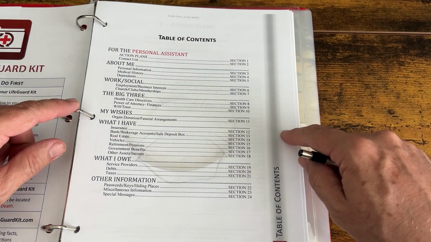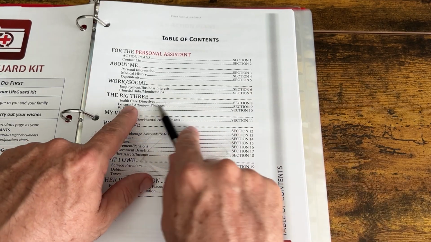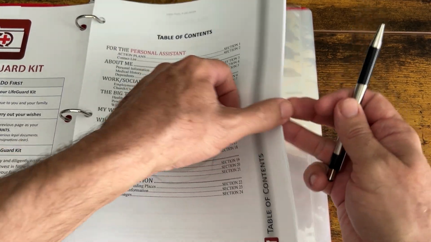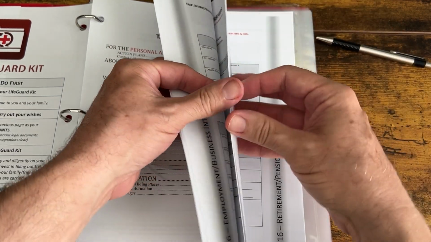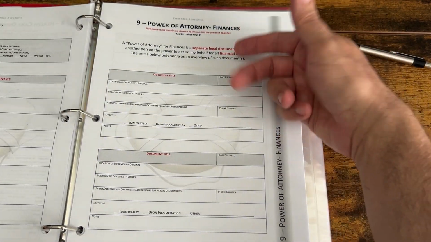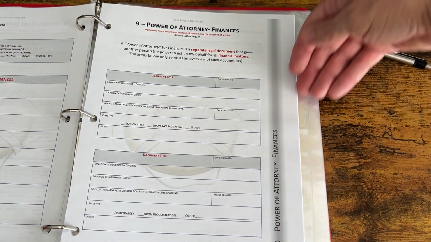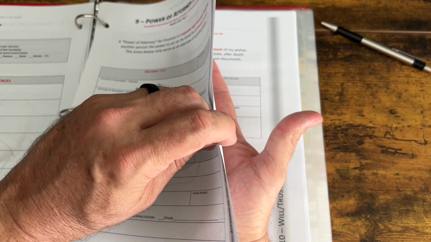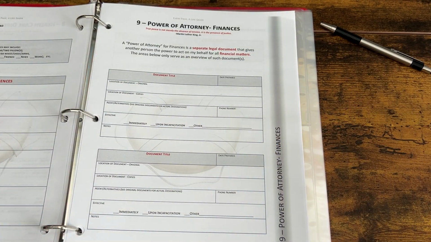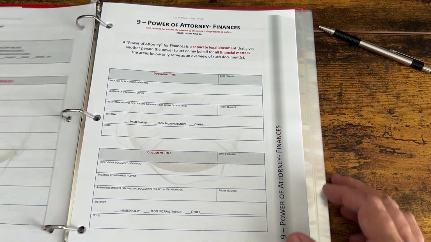So that's the section, and when you complete these, if you have a LifeGuard Kit, you would simply go to the appropriate section, section 8, and you can put that information there, or simply take one of the page protectors, put your finished, completed, notarized document inside, and then put it right behind that page. You'll easily be able to find it in the future as needed, or somebody else may if you're not able to. Okay, so that's the LifeGuard Kit and where you would store it.